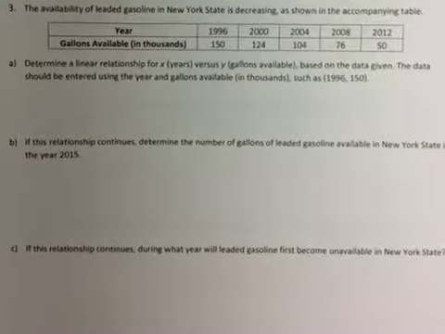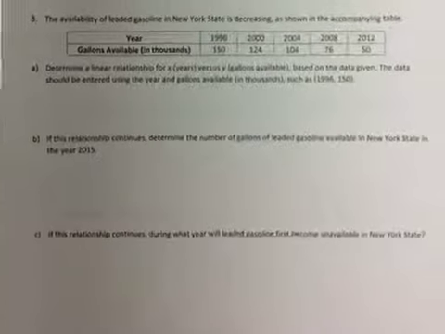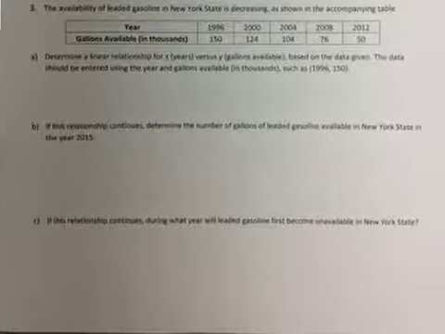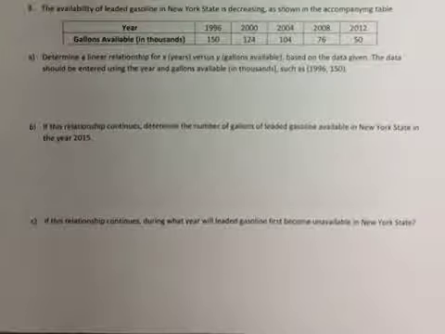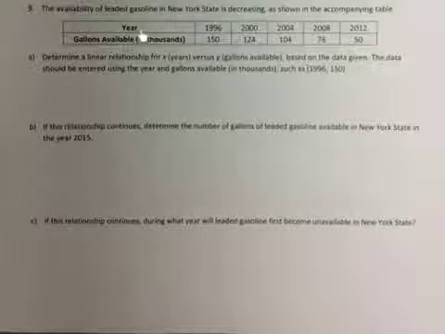Okay, so let's try another example in your packet. Now, we're not going to have time to do all of them, so we're going to skip number 2, and let me zoom in a little bit here. Let's take a look at number 3. Okay, so it says, the availability of leaded gasoline in New York State is decreasing as shown in the accompanying table.